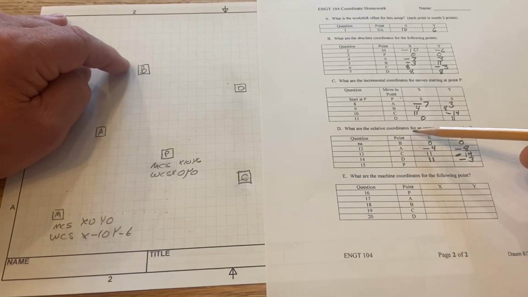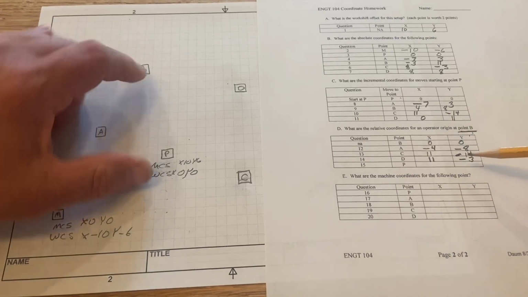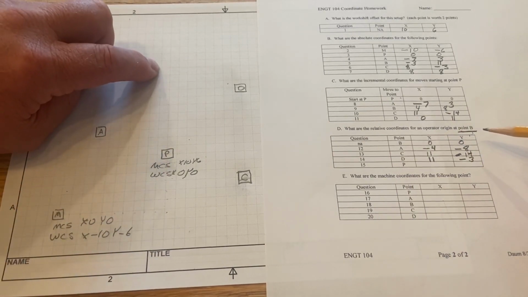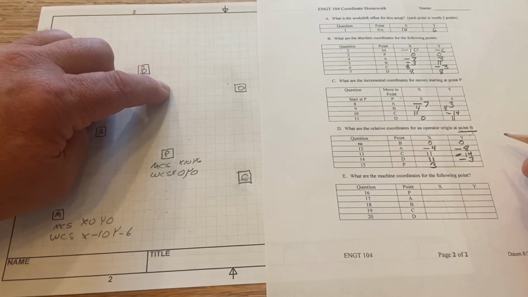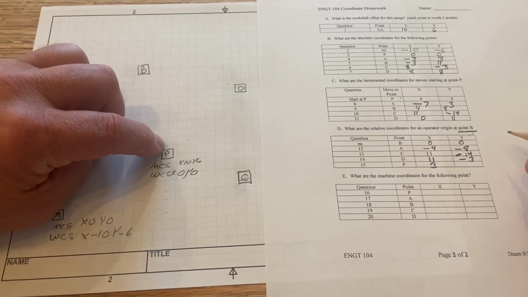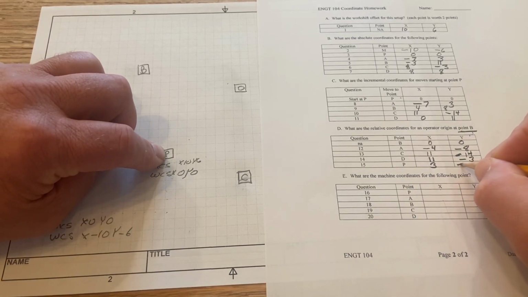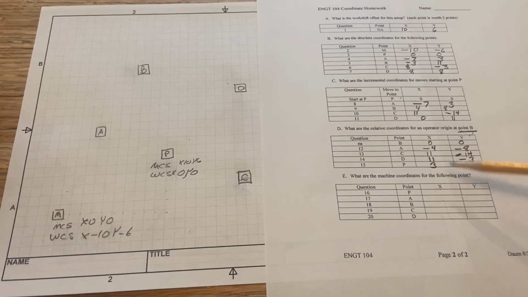Now lastly, we're going back. So our relative coordinate from our operator origin up here to point P is going to be 1, 2, 3 in the x, and 1, 2, 3, 4, 5, 6, 7, 8, 9, 10, 11. This will be negative 11 in the y.